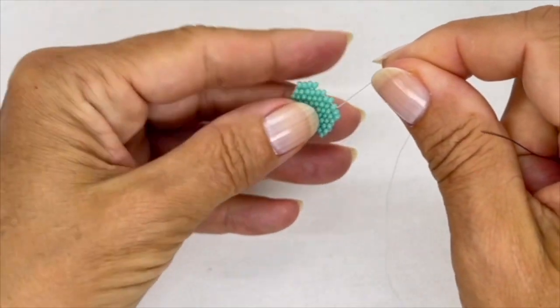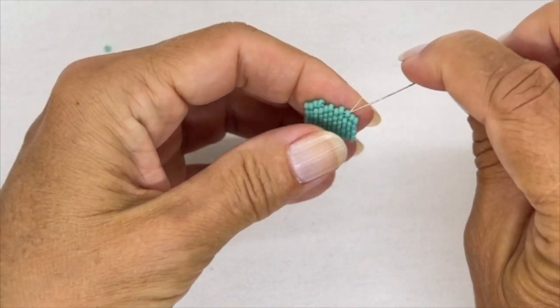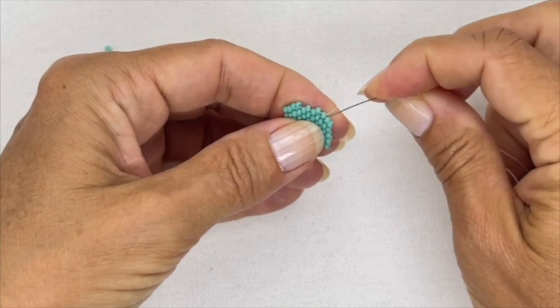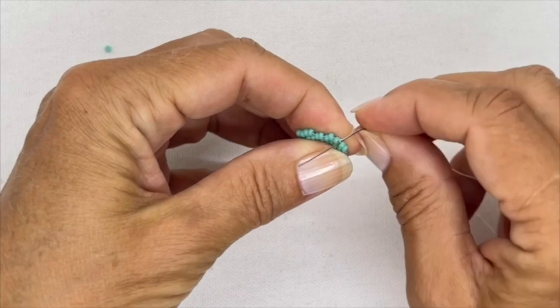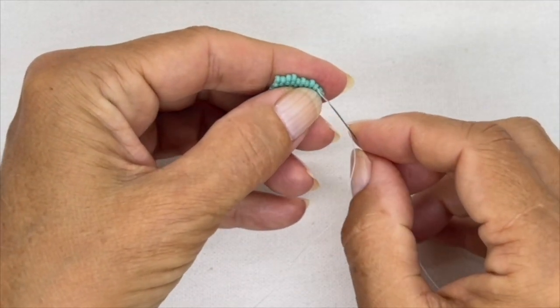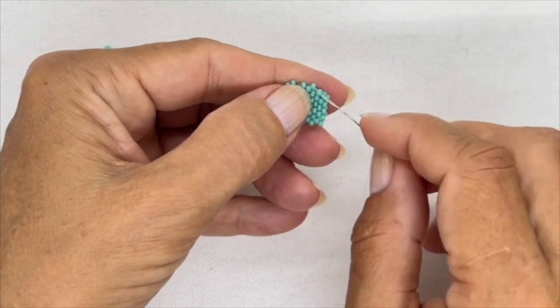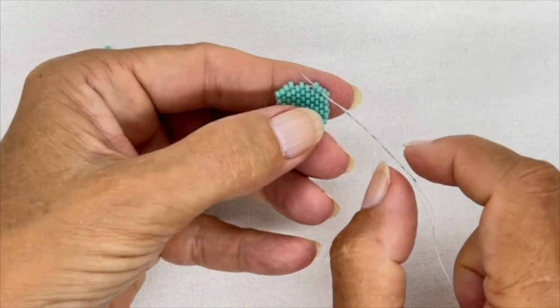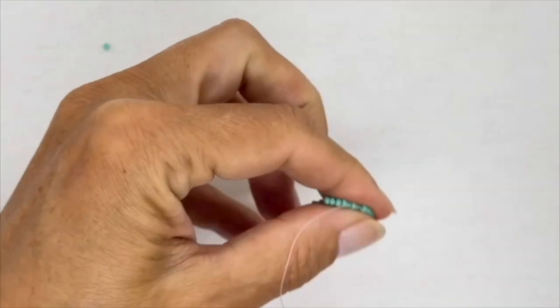Turn your work, pass underneath the thread between those 2 beads. See, there is a thread. Take that thread out and pass back through that bead where the thread was exiting, and exit through the last added bead in that row.